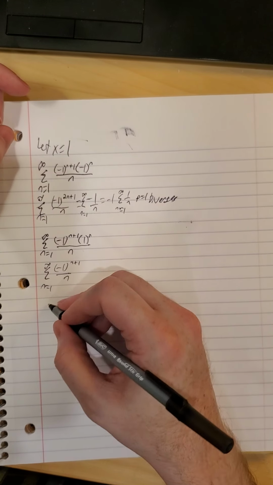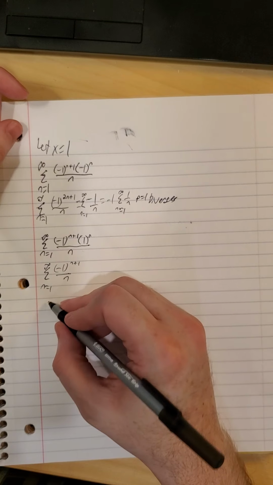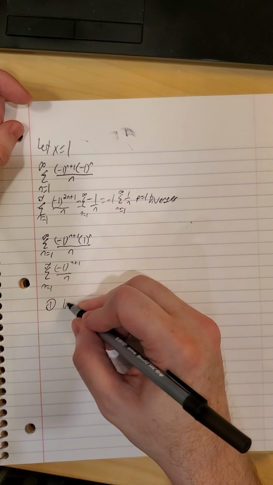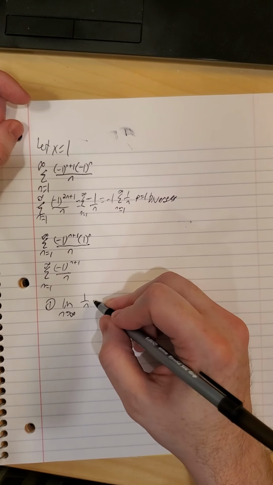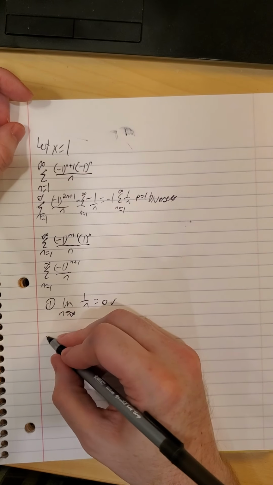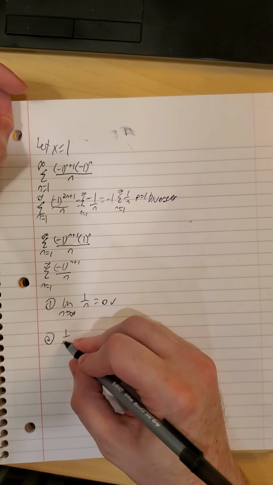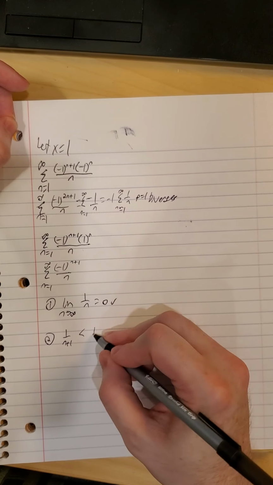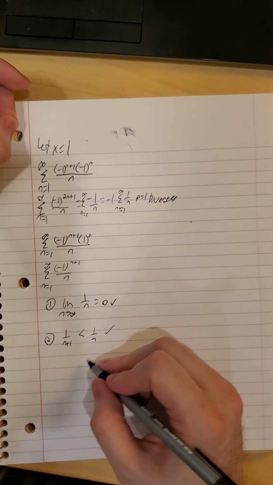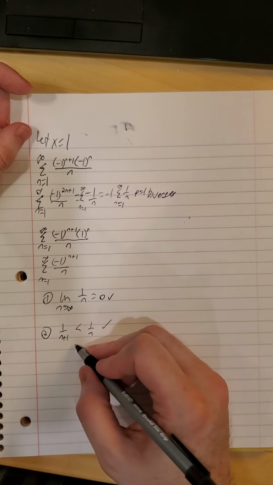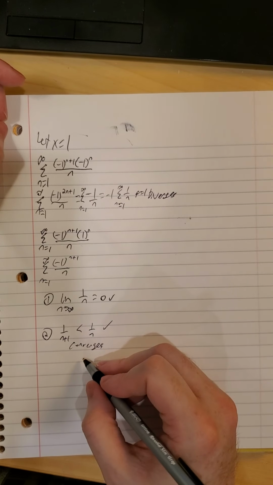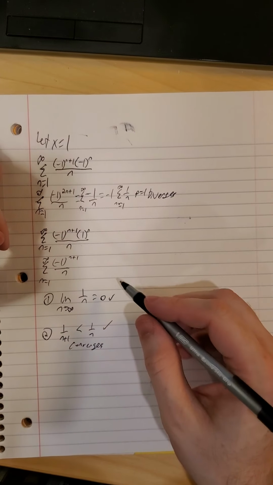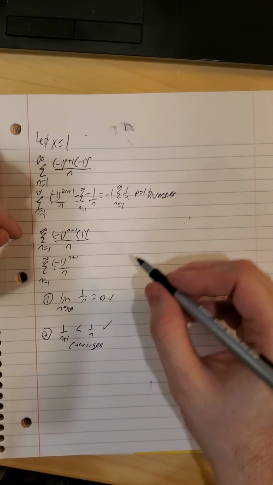So on this one, we can do the alternating series test. Limit as n goes to infinity of 1 over n does indeed equal 0. And then we check 1 over n plus 1 is indeed less than 1 over n. So this one converges by the alternating series test. So we keep the x equals 3.